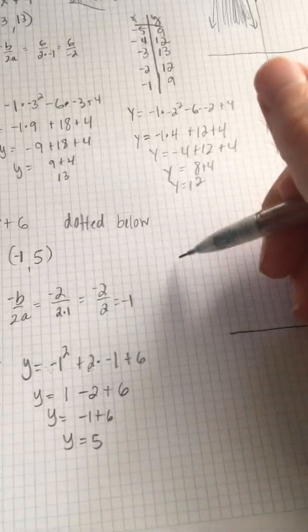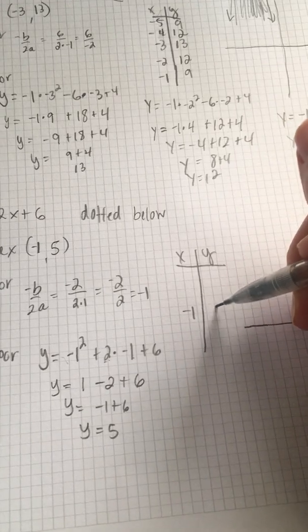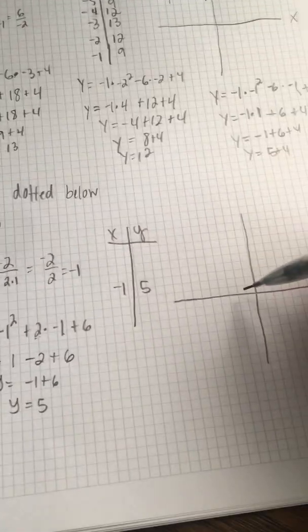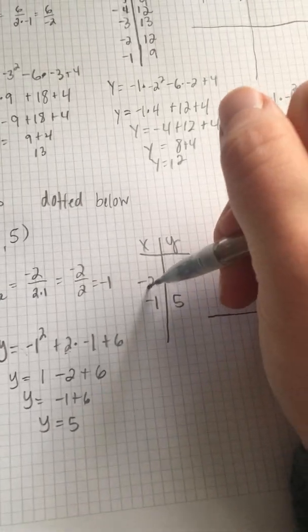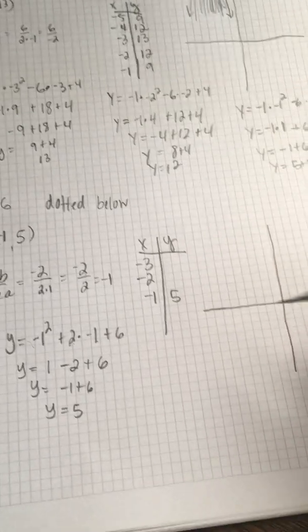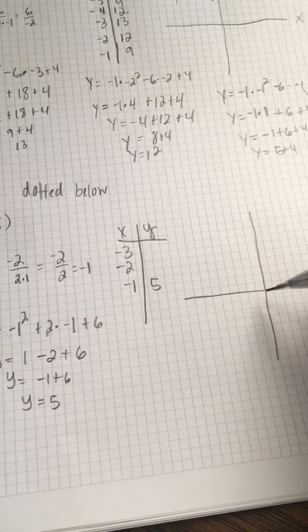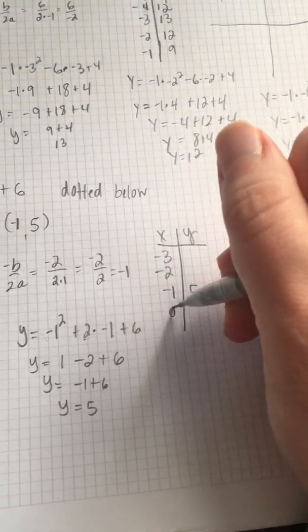I make a table. I put the vertex in the middle of the table. On my number line, here's negative 1. To the left is negative 2 and negative 3. So above that, we want to go numerical order, top down. And then here's negative 1. So the next in the positive, bigger than negative 1, 0 and 1.